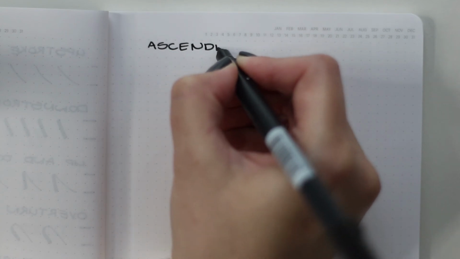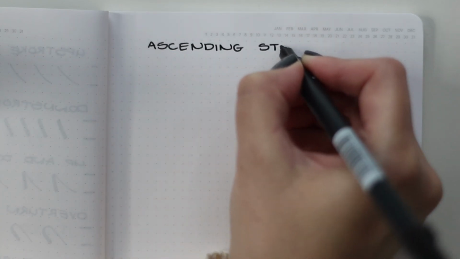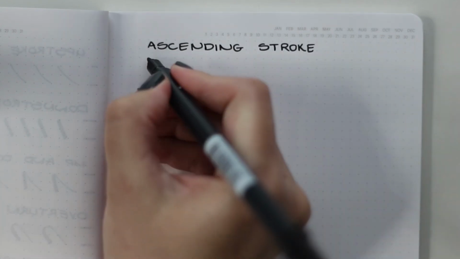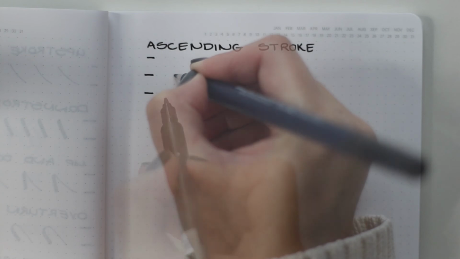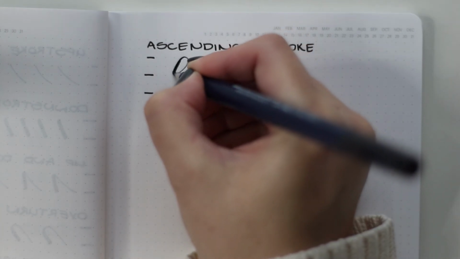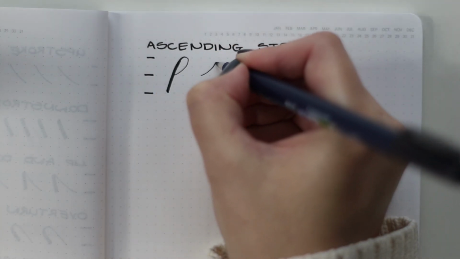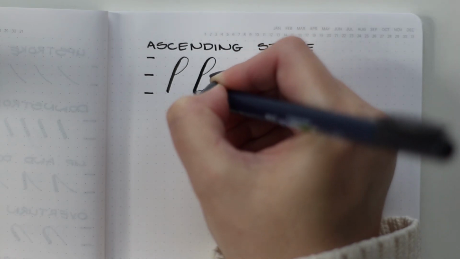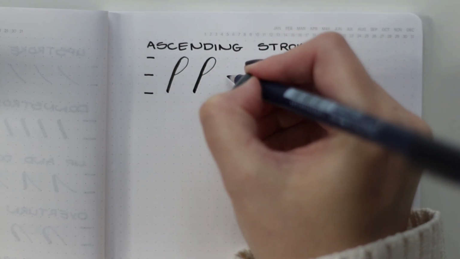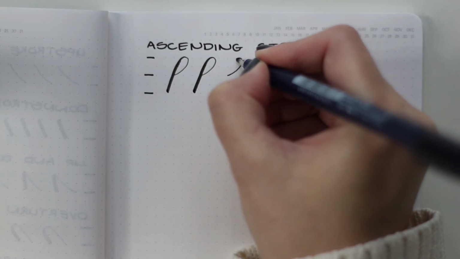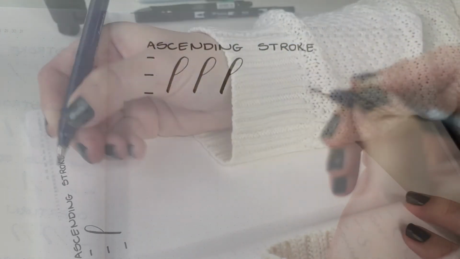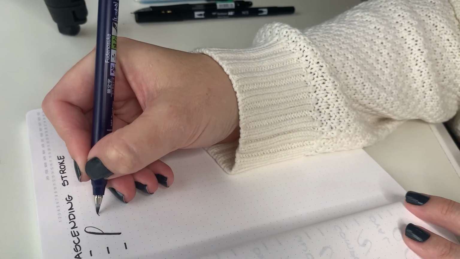The ascending stroke. The second last stroke is the ascending stroke. Start at the X height, apply very little pressure, and move up at an angle toward the ascending line. As soon as you reach the ascending line, curve to the left and apply pressure to bring your stroke all the way down to your baseline.